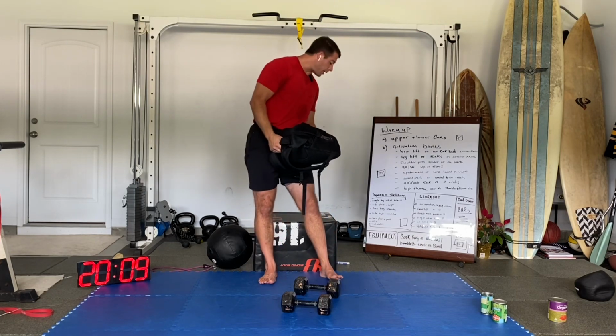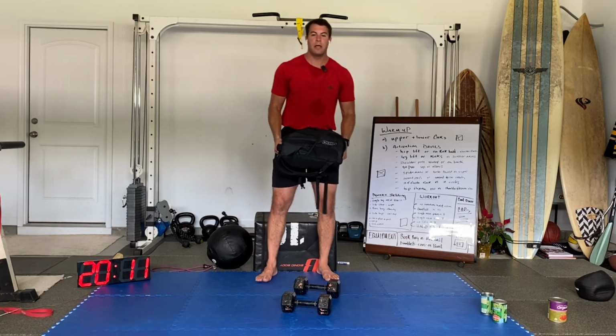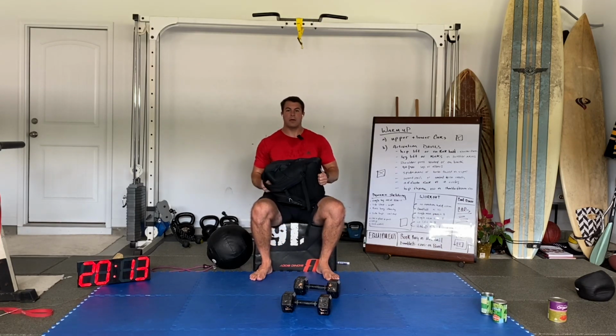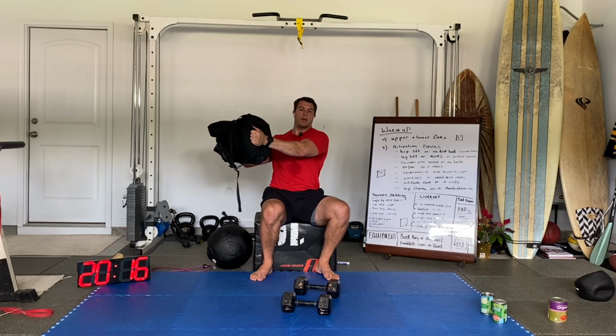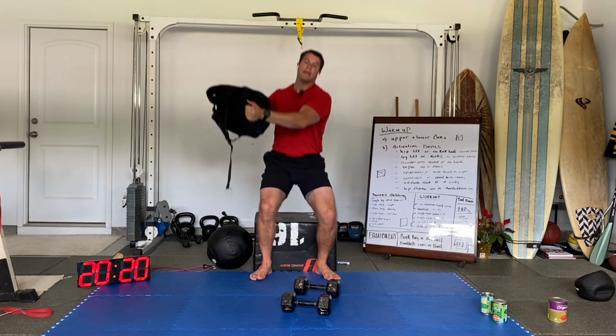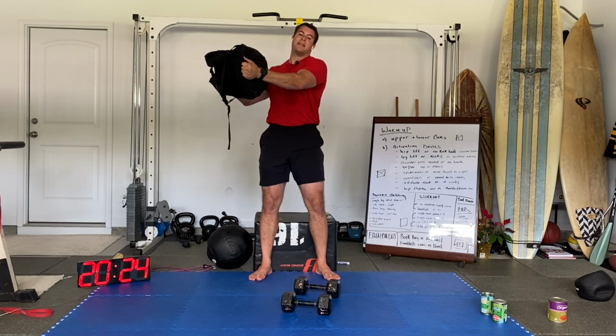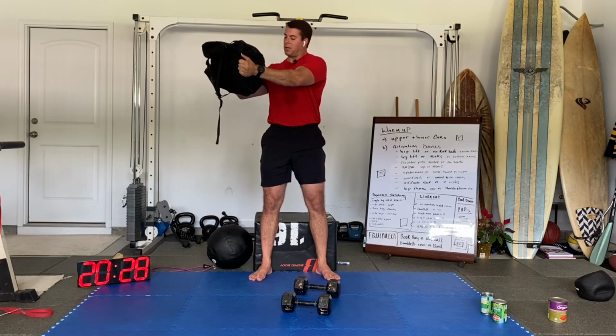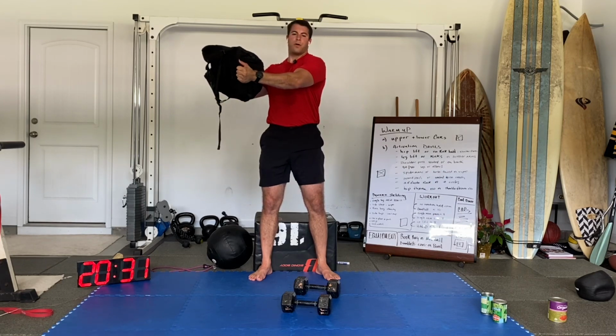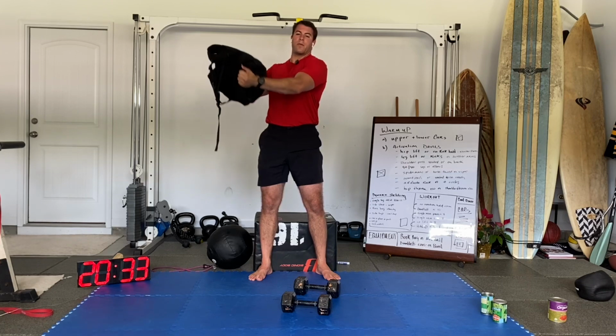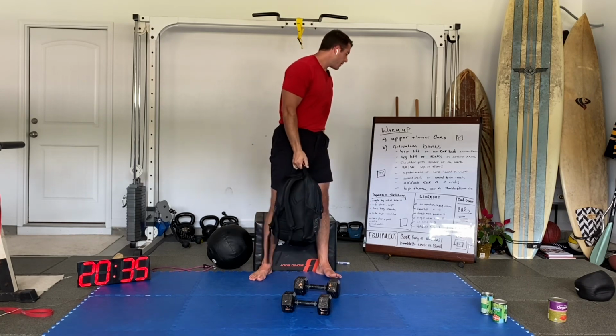Woo! All right, we're going to go ahead and switch to the other side. Whether you're seated or standing, here we go. And reach and hold. 1, 2, 3, 4, 5, 6, 7, 8, 9, 10, 11, 12. Straighten out those arms. Try to stand up nice and tall. 3, 2, and bring it down. Woo! That one was tough.